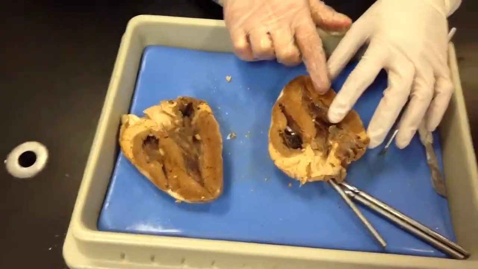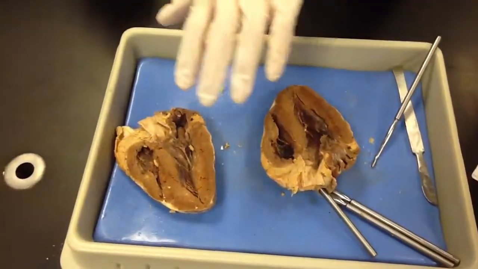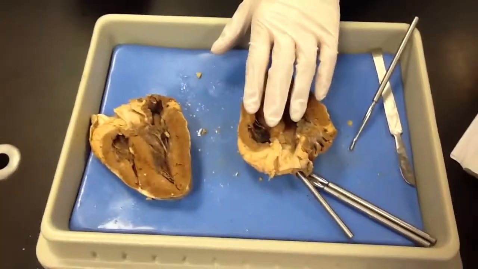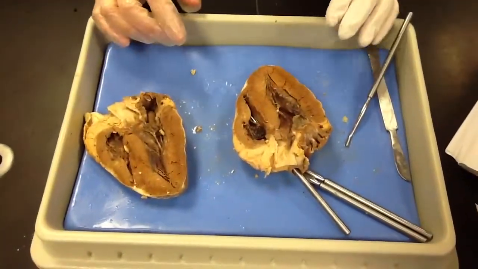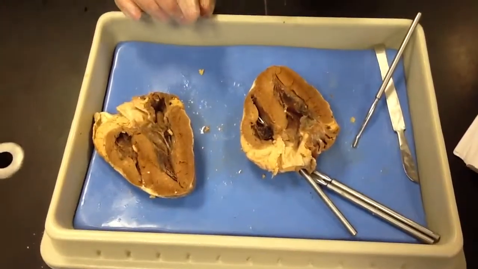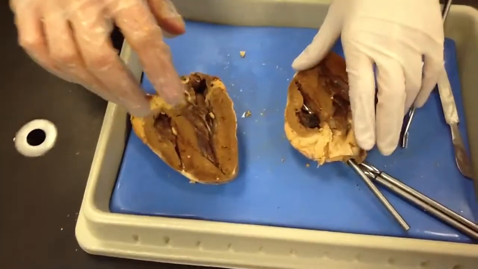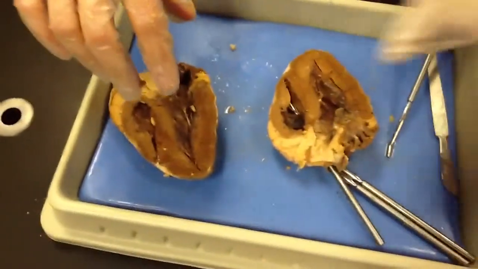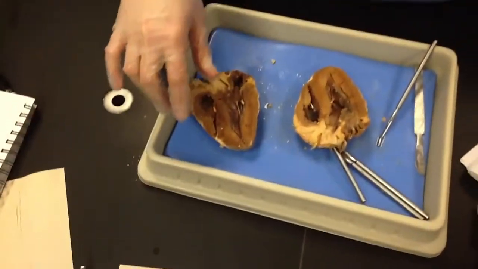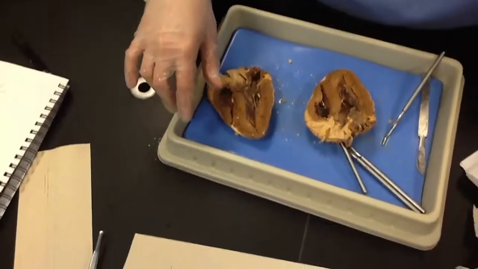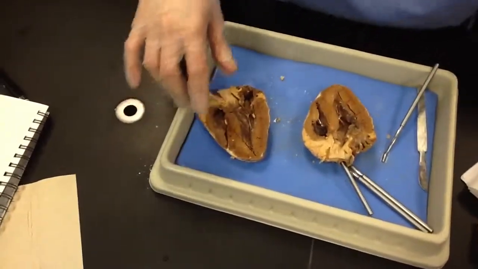Ours is actually backwards. Did you guys cut it weird? No, the flat side is not always this side up. See what I mean? Yeah, I'll just have to look at it in a second. So we're studying it backwards. Okay. It should be able to show you guys pretty well on the inside. That longitudinal line, the right, it should show it pretty well.